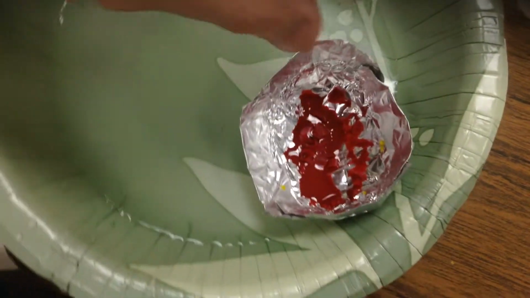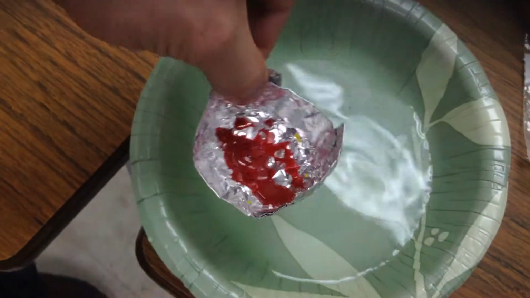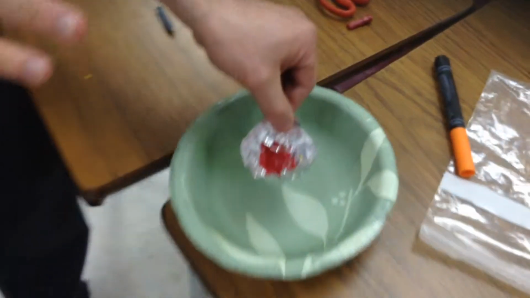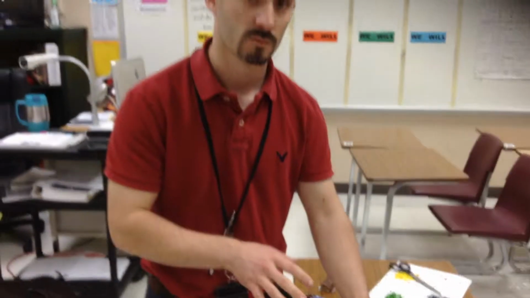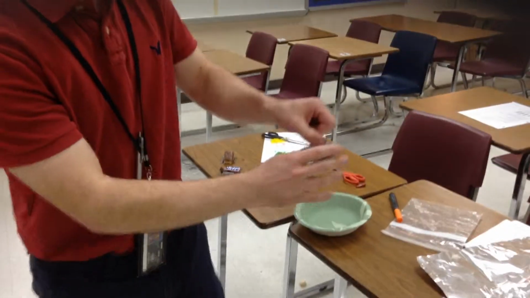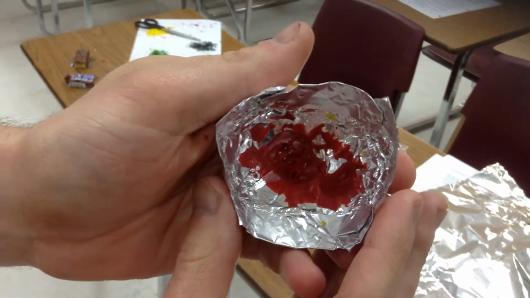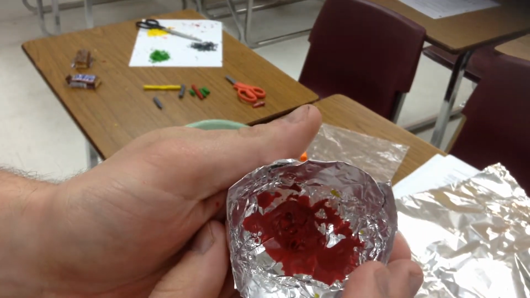Okay, now that it's almost melted, we take it off. You can see it's almost a liquid. But what do you think is going to happen to this liquid? Well, of course, without heat, this magma is going to cool, and it's going to harden into igneous rock. So you can see it started to harden, and now this is igneous rock.